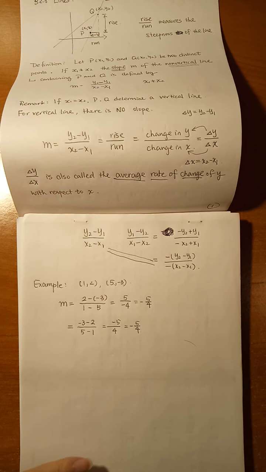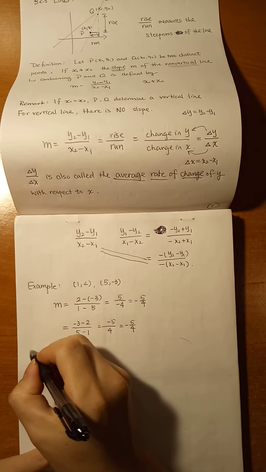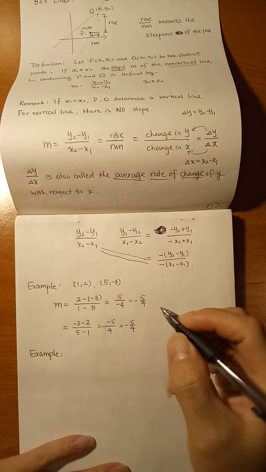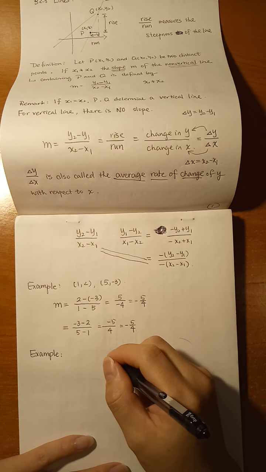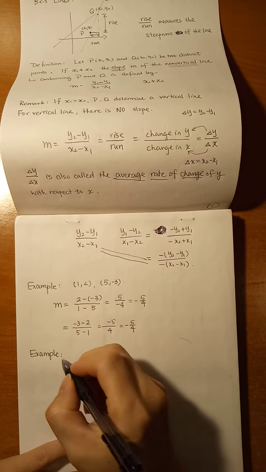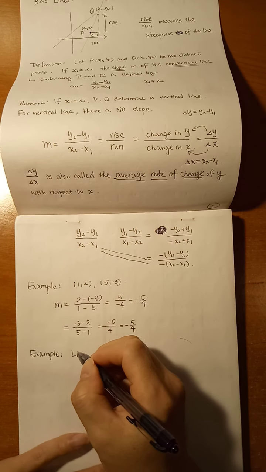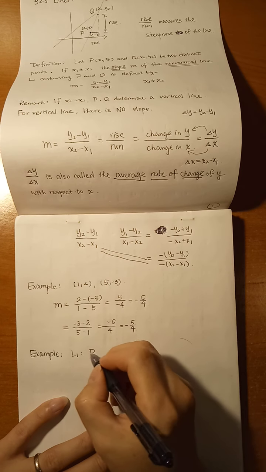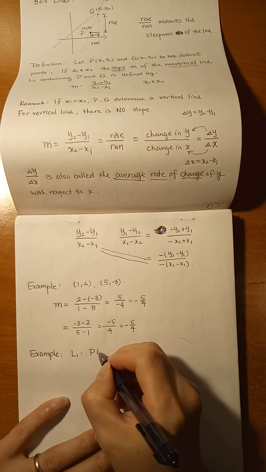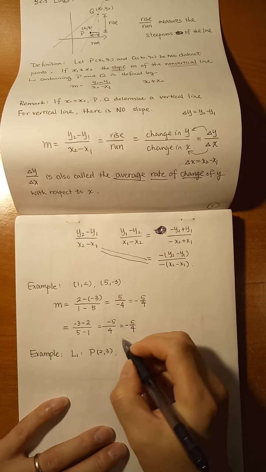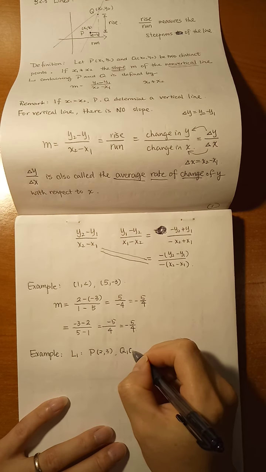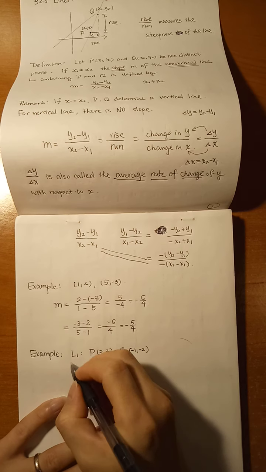Okay, let's see another example. We have several lines. L1 passes through P(2, 3) and Q1(-1, -2).